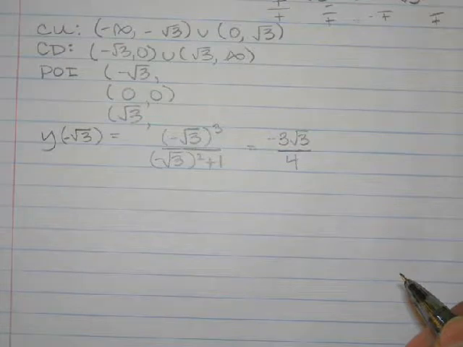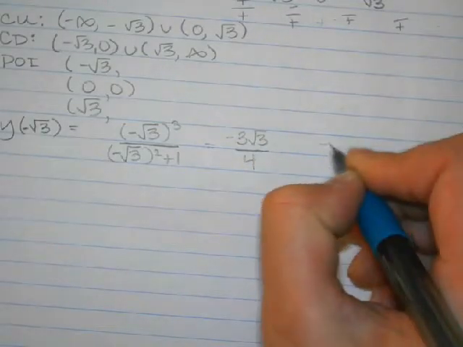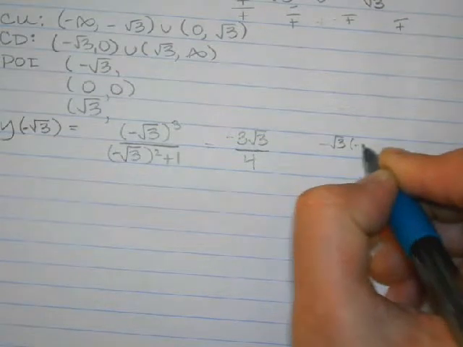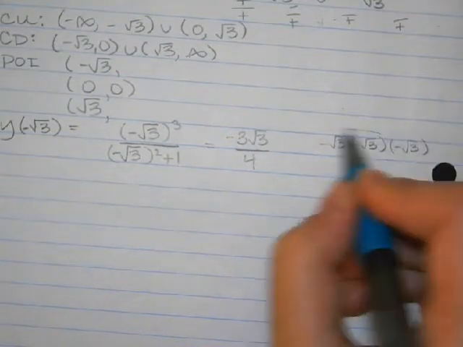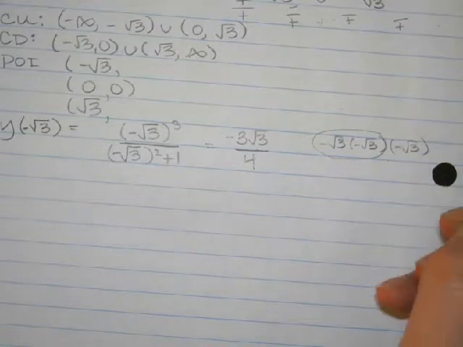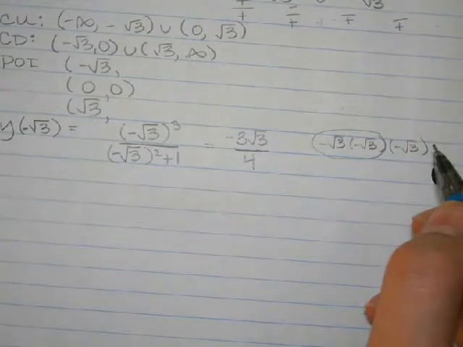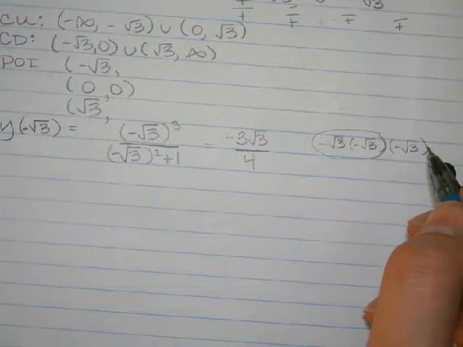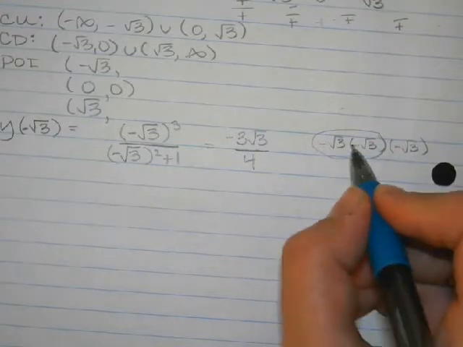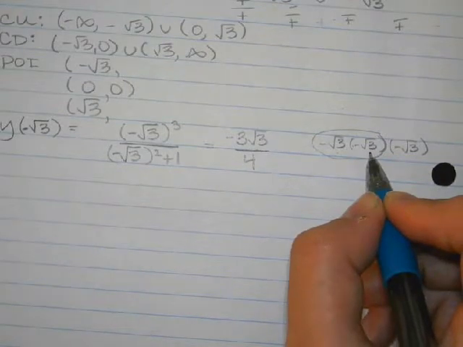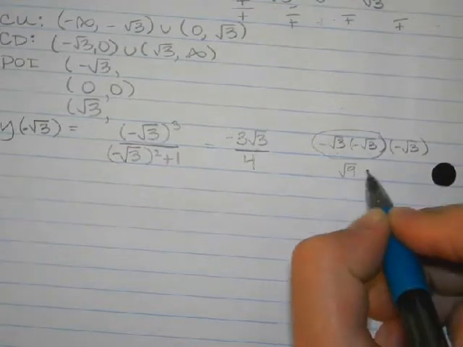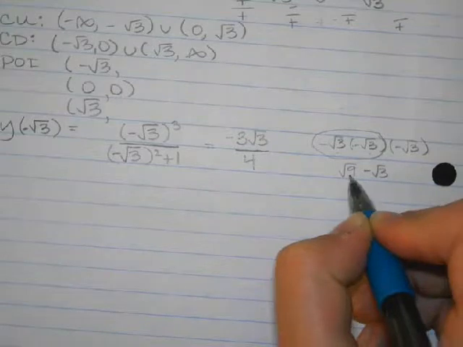Can you show me how you got -3 square root 3? Yeah. So if we do negative square root 3 times negative square root 3 times negative square root 3, these two multiplied together would be positive square root of 9. Negative times negative is positive. Root 3 times root 3 is 9. So it would be positive square root of 9 times negative square root of 3. So that's just 3.